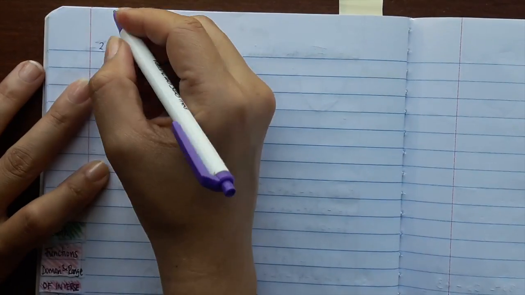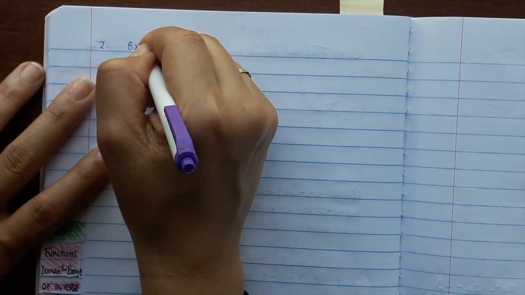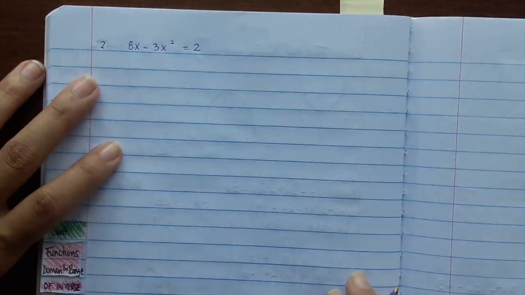We're going to do another example just to make sure that you do have it. So this will be a second example, and we're going to look at 8x minus 3x squared equals 2. Circle number 2.